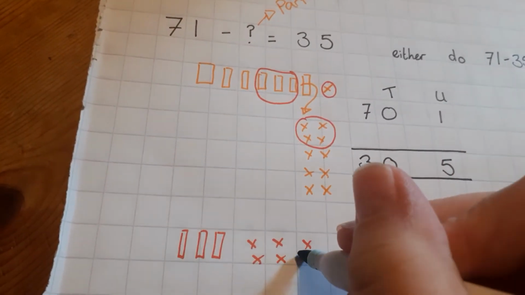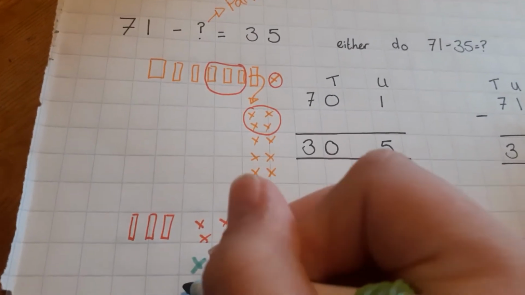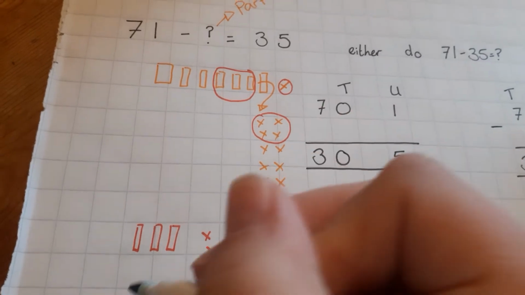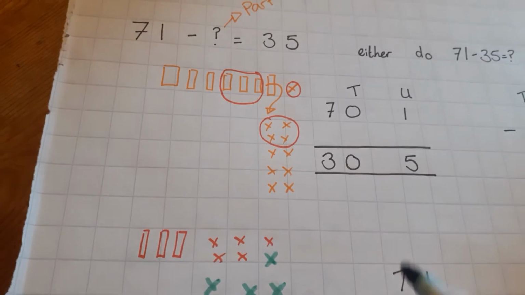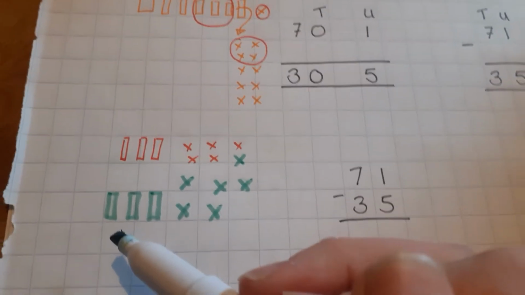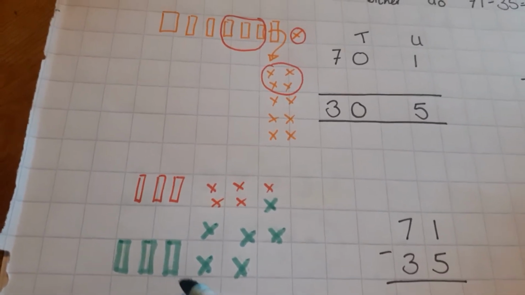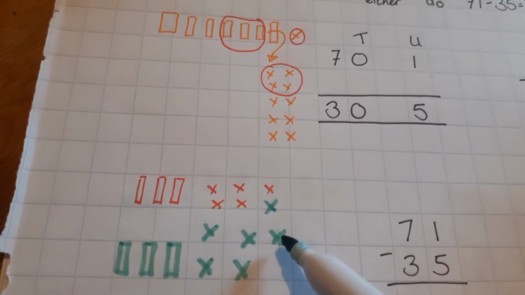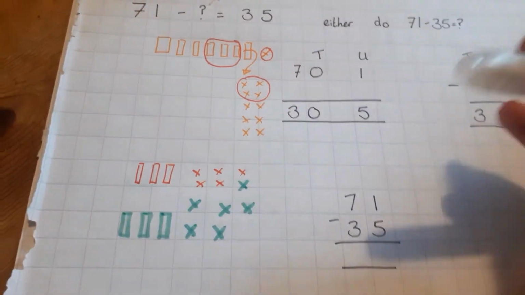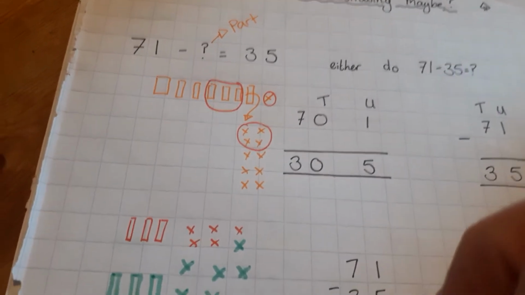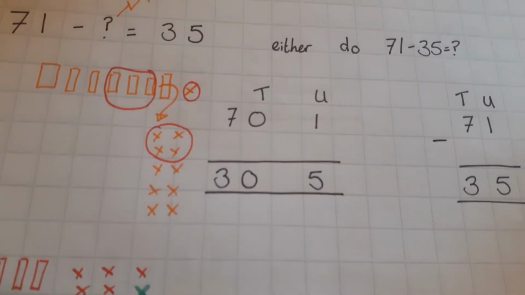So 35, 36, 37, 38, 39, 40, 41, 51, 61, 71. 10, oh, sorry guys, I didn't realise my camera wasn't pointing at it. 10, 20, 30, 31, 32, 33, 34, 35, 36. Either of these ways of drawing it will give me the same answer. And you may find you prefer one over the other, but I don't mind which one you choose to use.